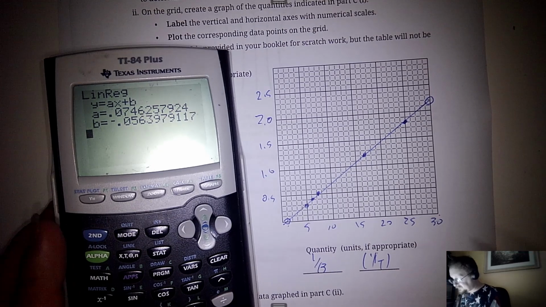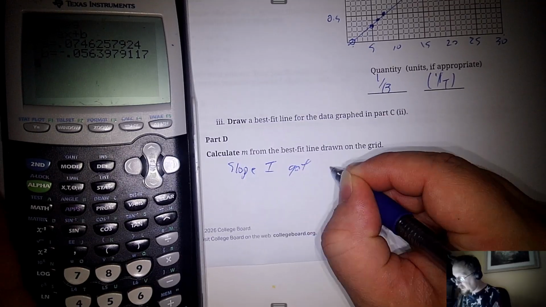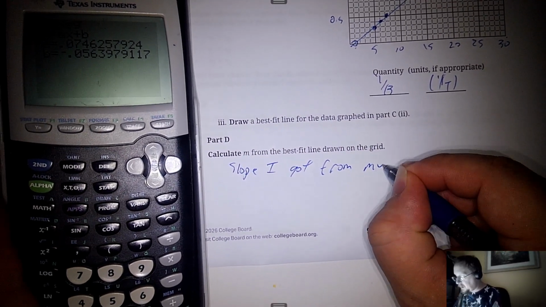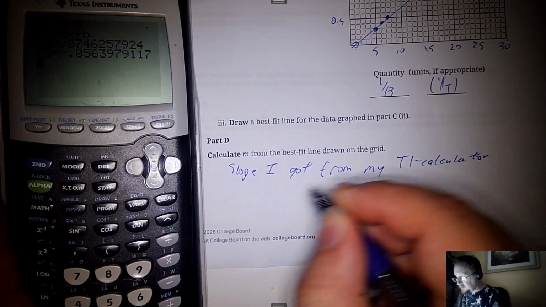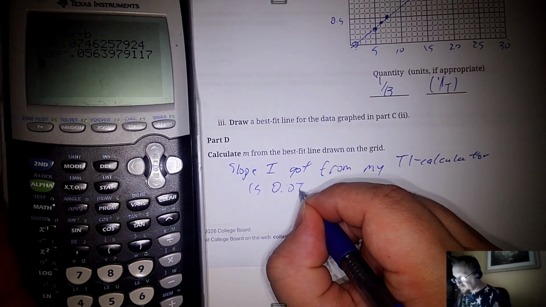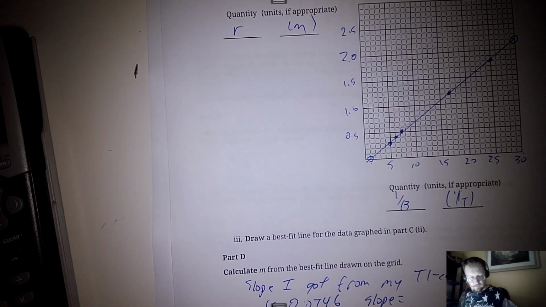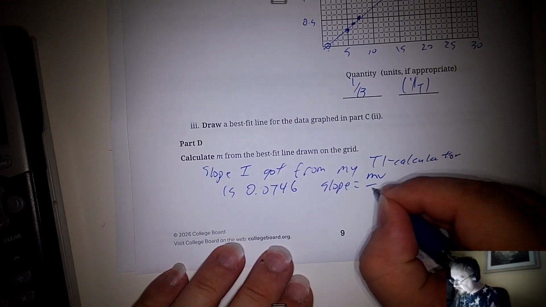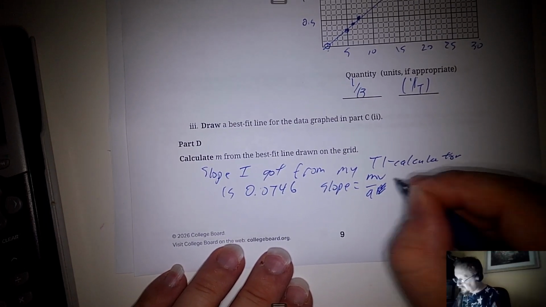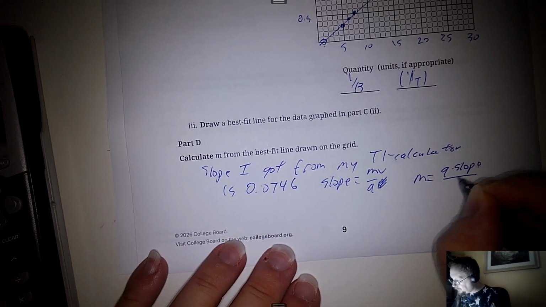Okay, so about the same thing. The slope I got from my TI calculator is 0.0746. The slope is equal to MV over Q, sorry. So M is Q times the slope over V.